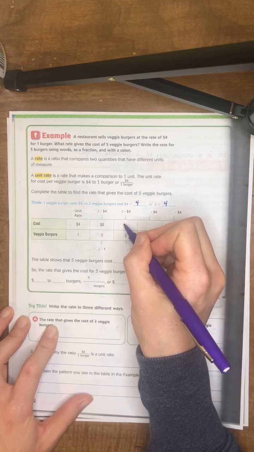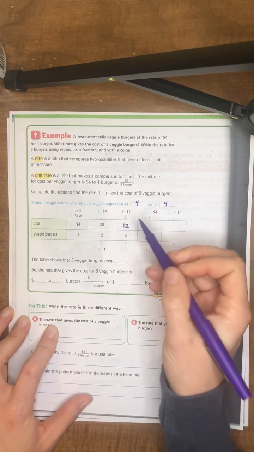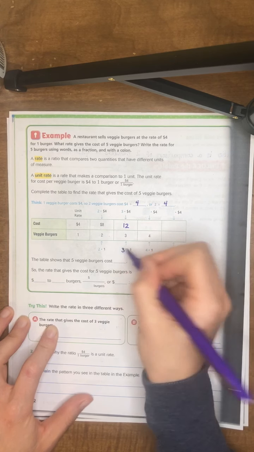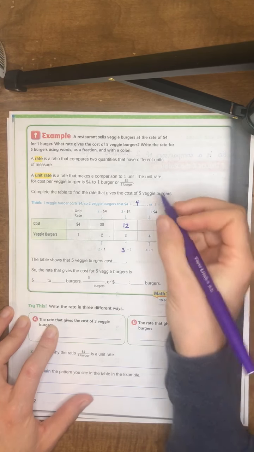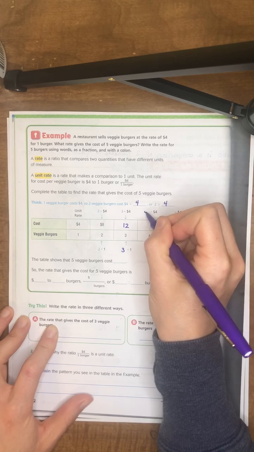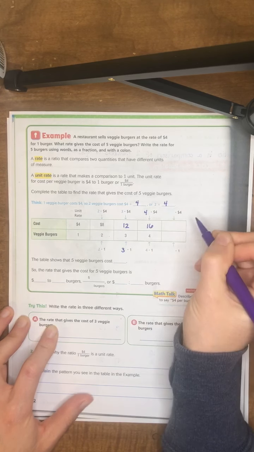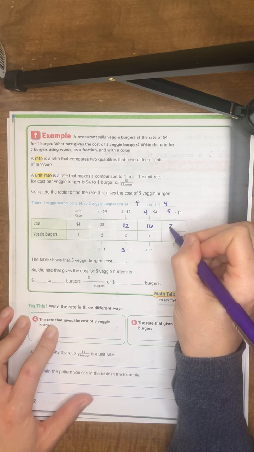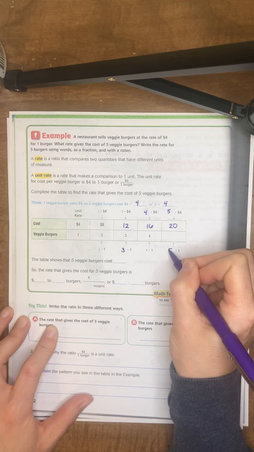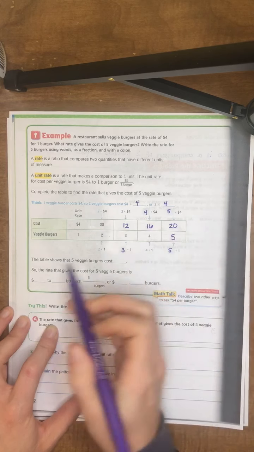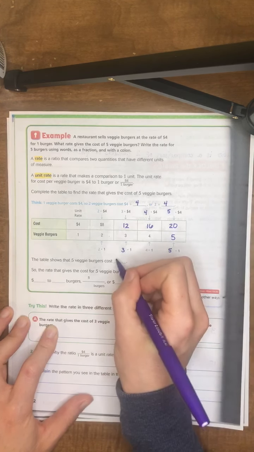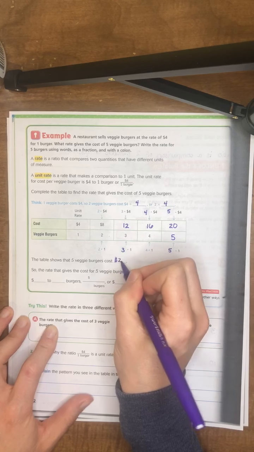So you just do 3 times 4. You do 4 times 4 and 5 times 4. So the table shows that 5 veggie burgers cost $20.